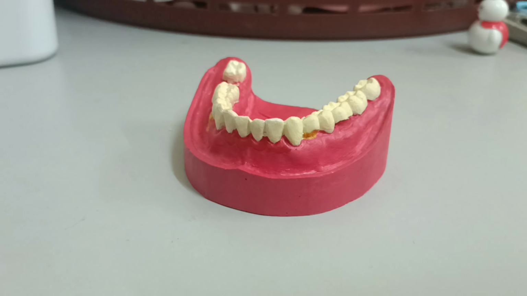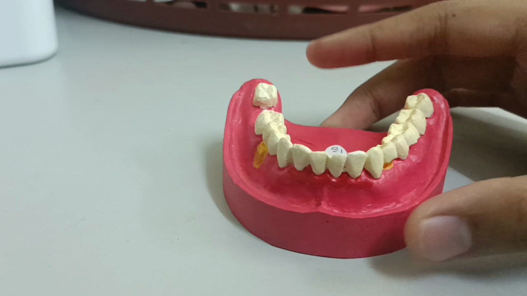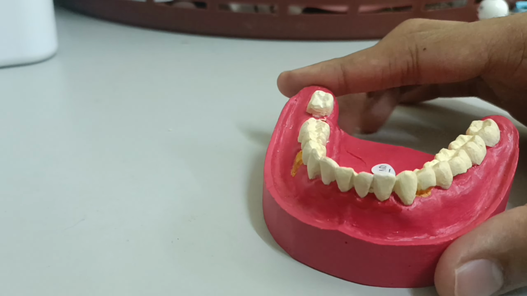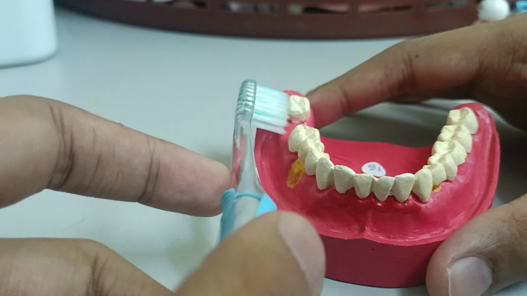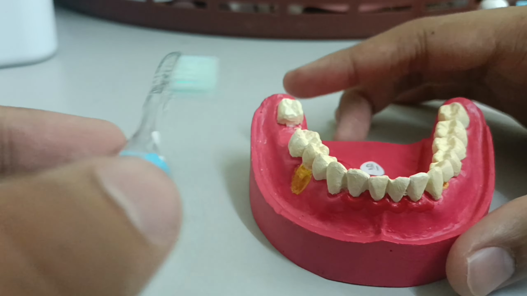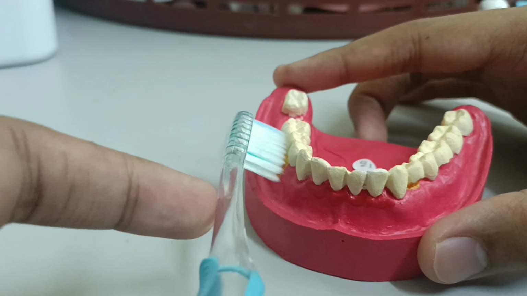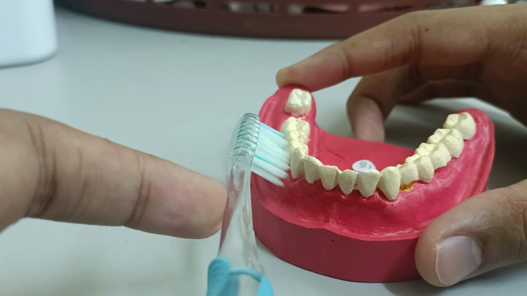First of all, I'll be showing how to demonstrate the Stillman technique. First, we place our toothbrush in the area of our teeth, and next, in an upward motion, we brush our teeth.